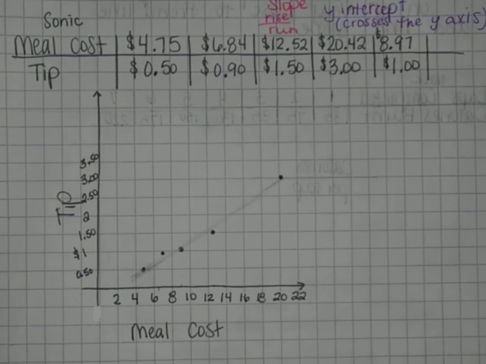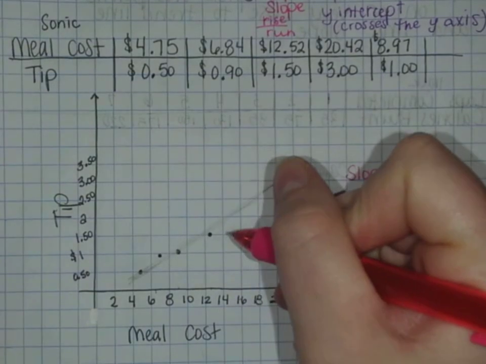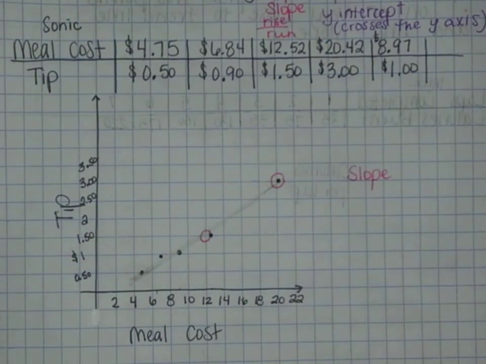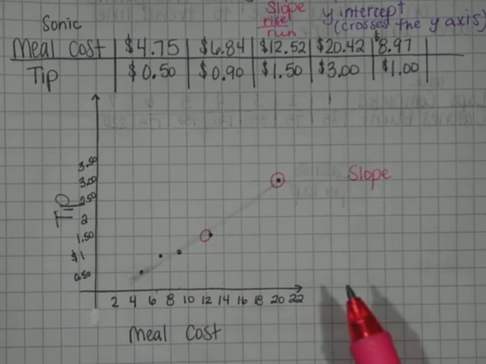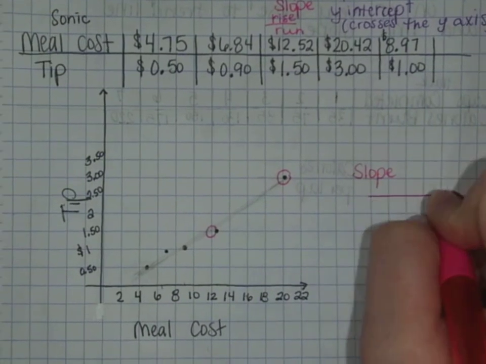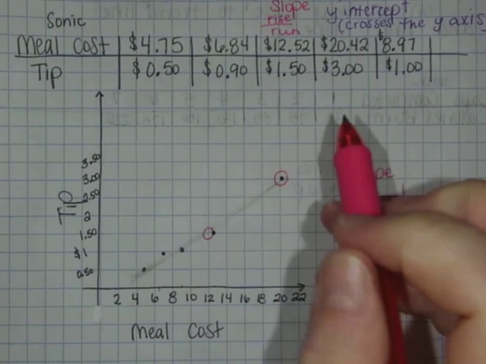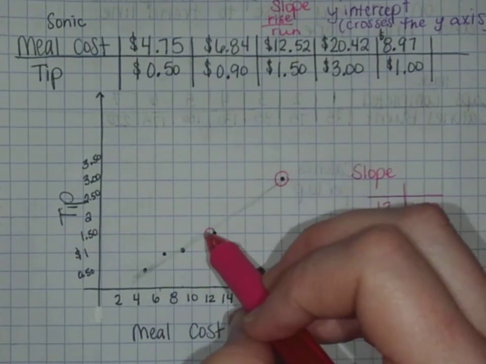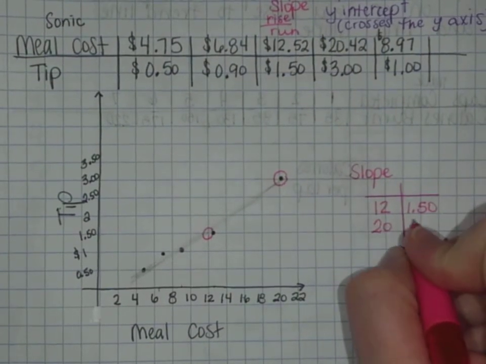So we're going to go ahead and find the slope first. To find the slope, I'm going to look for two points. Maybe that point right there, and then that point right there. Again, that one's just slightly over, but I'm looking for where it crosses perfectly because it's just an estimate. So I'm going to do the point 12, $1.50. You could use the exact points, but we have to estimate anyway, so I'm just going to use that part of the grid. And then I'm going to do 20 and $3.